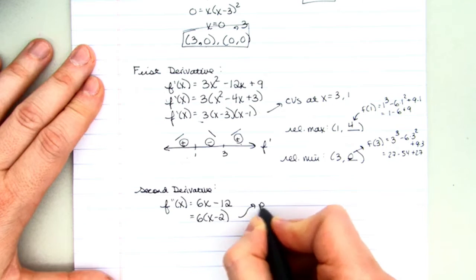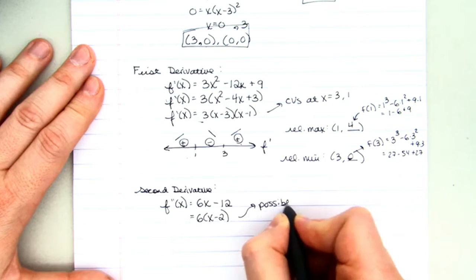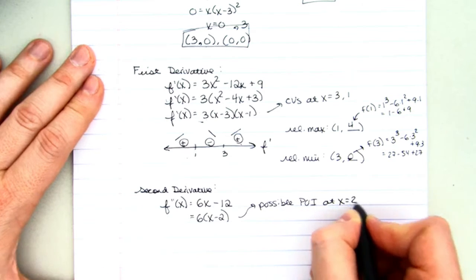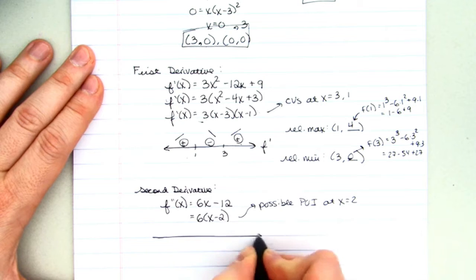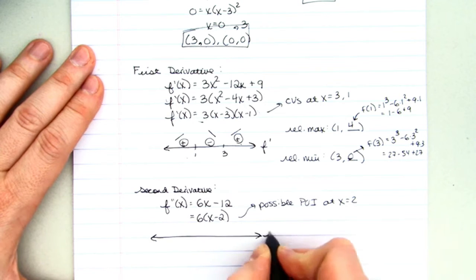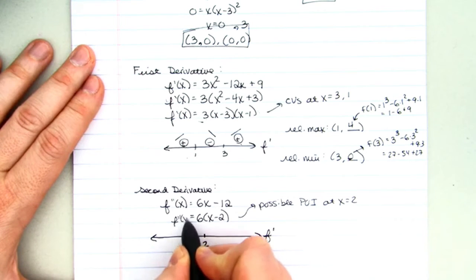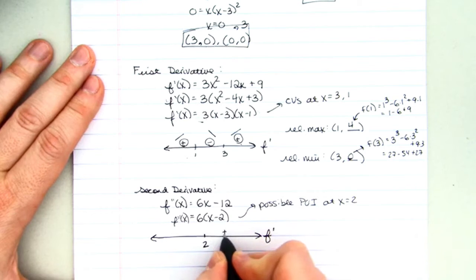Looks like there is a possible point of inflection at x equals 2. So x equals 2 is going to go over there. I'm going to test my regions, plugging into my second derivative this time. Plug in 3, it's positive. Plug in 1, it's negative.